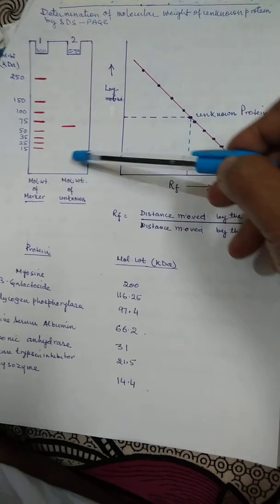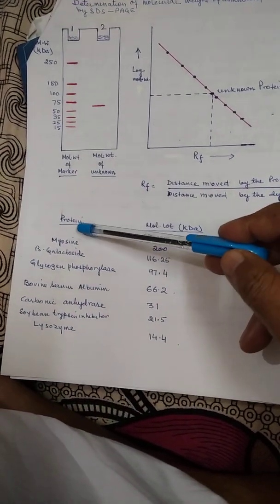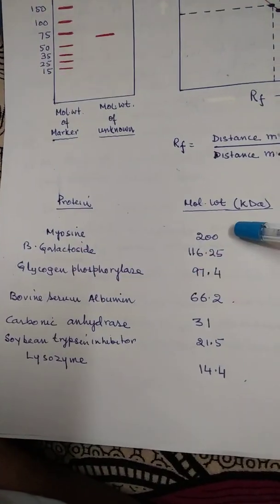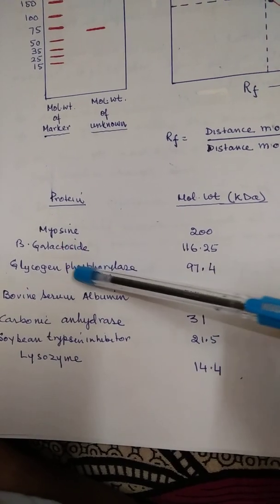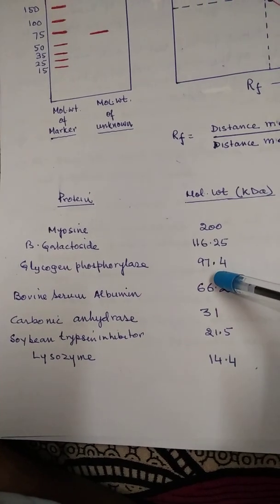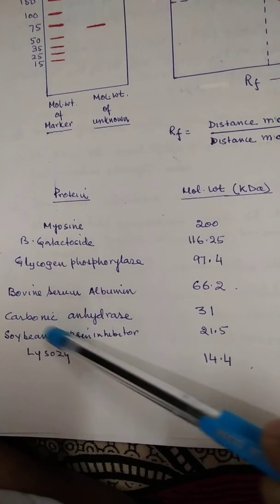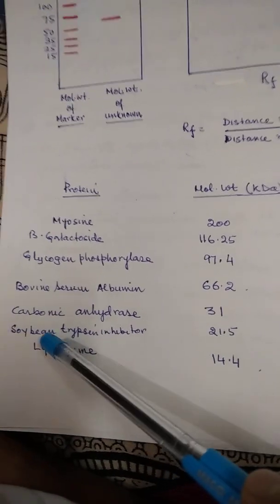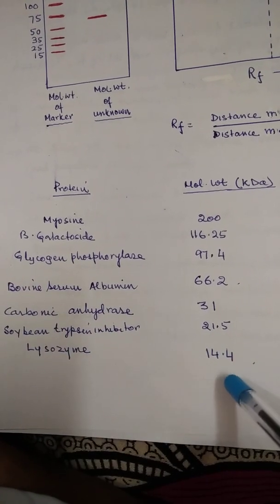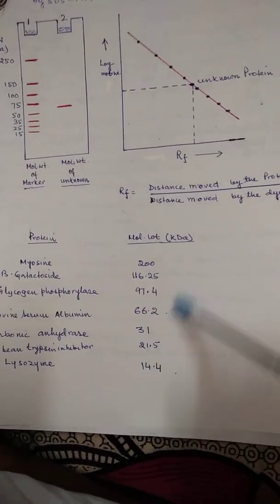So these are the molecular weights of some of the proteins: myosin 200 kilodalton, beta galactosidase 116.25 kilodalton, glycogen phosphorylase 97.4 kilodalton, bovine serum albumin 66.2, carbonic anhydrase 31 kilodalton, soybean trypsin inhibitor 21.5 kilodalton, lysozyme 14.4 kilodalton.